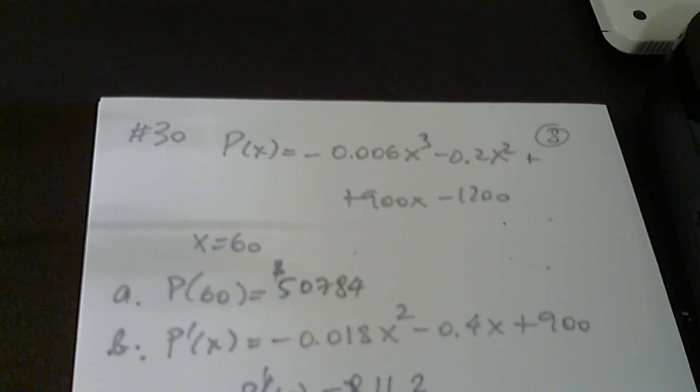So in dollars, current profit is in dollars. What is the marginal profit when x equals 60? So what is the measurement unit for the marginal profit at 60? Measurement unit for 811.2. What will that be?